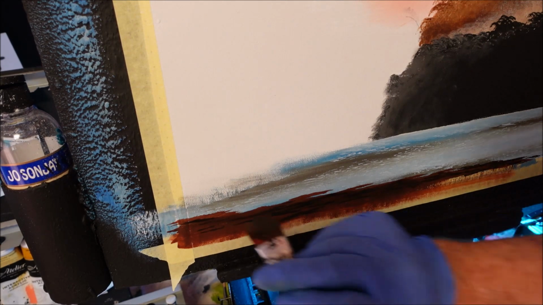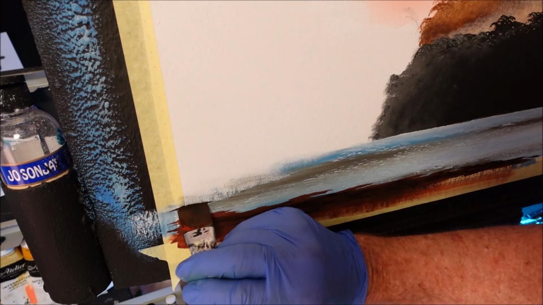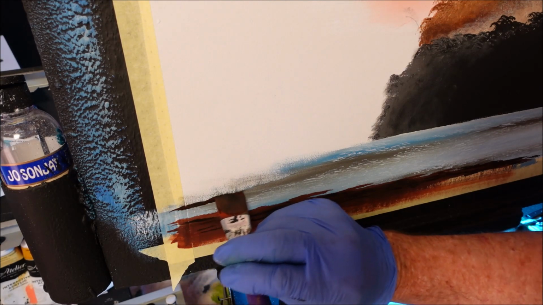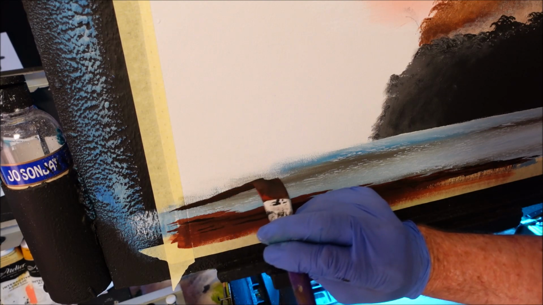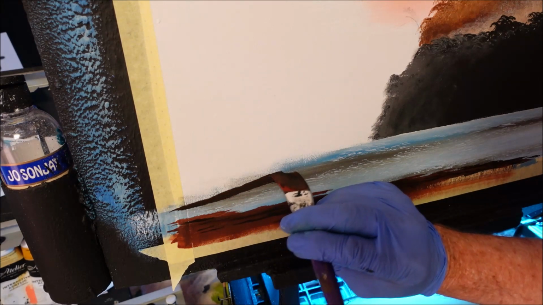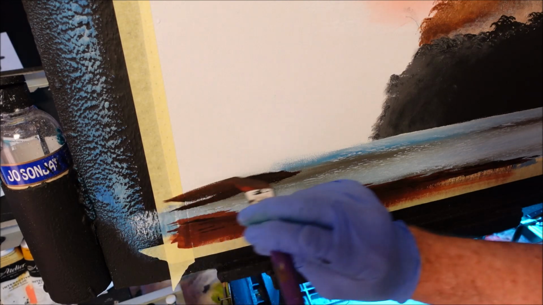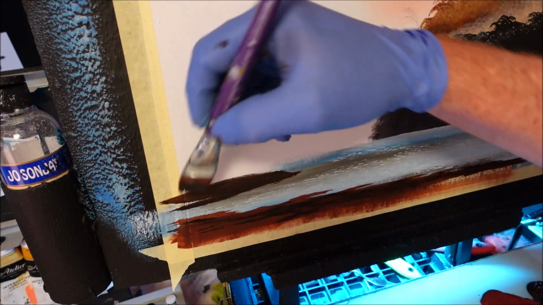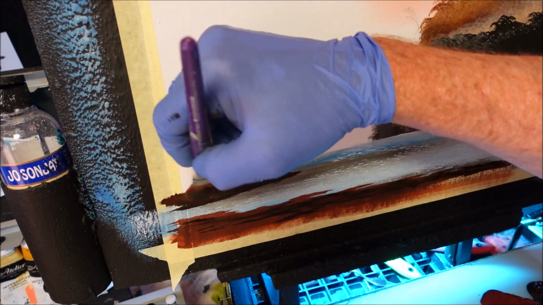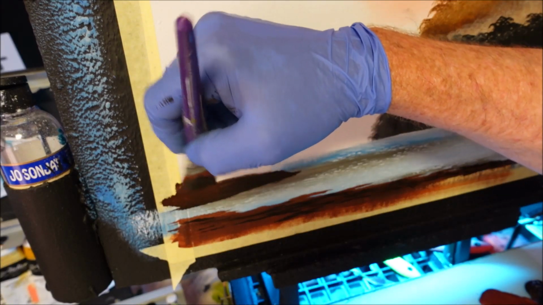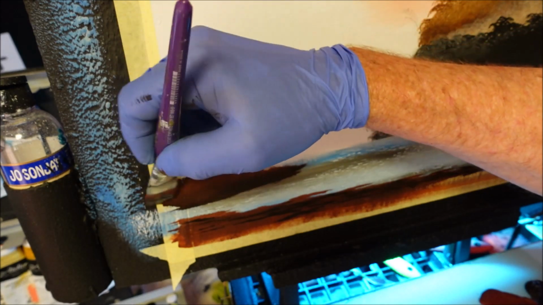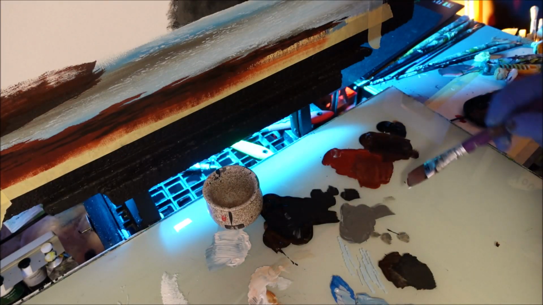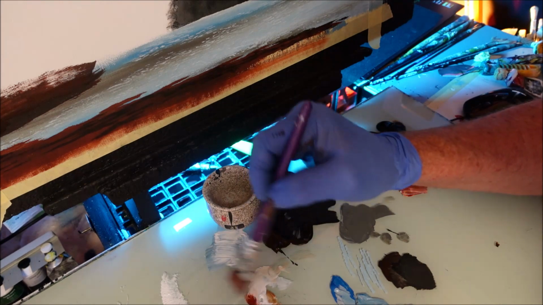Now there is a bit of a bank here, so I'll quickly get that in as well. The very darkest colour, which is about there, because the trees are going to take up the rest, so I've just used that black and burnt umber to block in that bit of bank there as well.